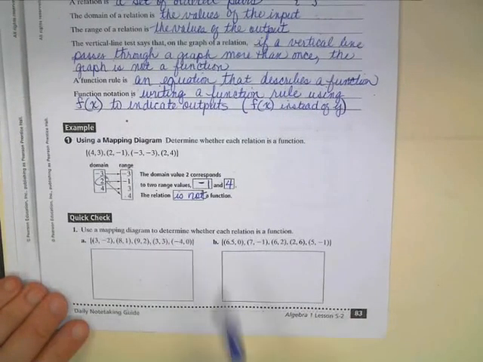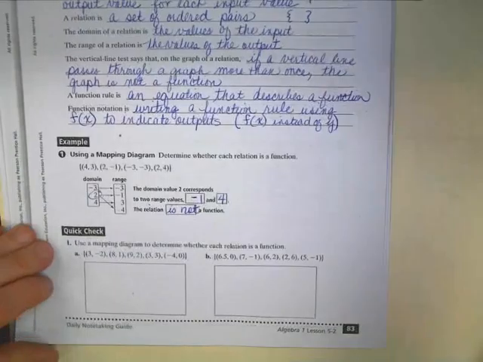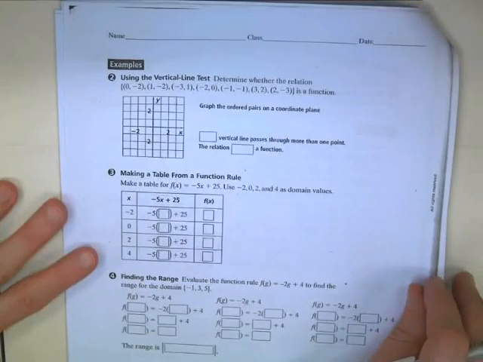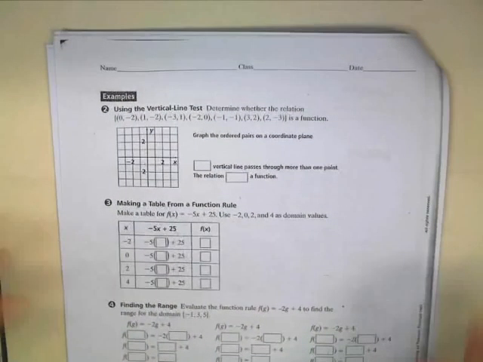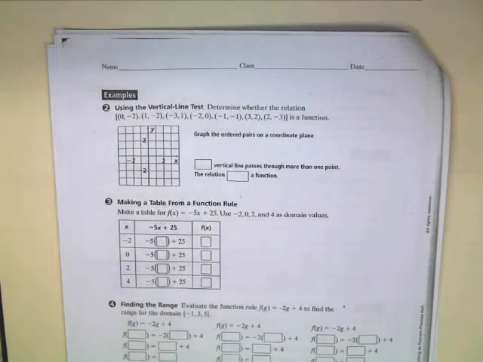All right. Here are some quick checks down here. You can go ahead and do your diagrams here to answer the question as to whether or not each relation is a function. Once again, pause now, come back to it later, whatever suits you. I am at the moment going to continue on to example number 2, using the vertical line test.